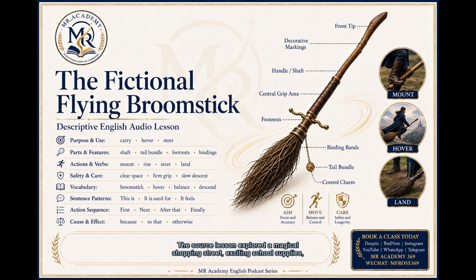The source lesson explored a magical shopping street, exciting school supplies, a new broom model in a box, imaginative bookshop objects, fame, and extended comparison. That connection shows how one class topic can become a complete real-life English lesson. A room, a story, an internet search, a science discussion, a sports activity, a fantasy setting, or a pronunciation challenge can all lead to precise language about objects and actions. Let us finish with a model description.